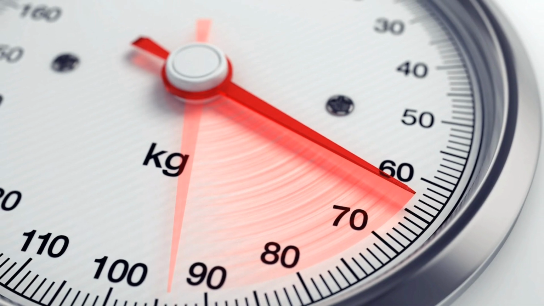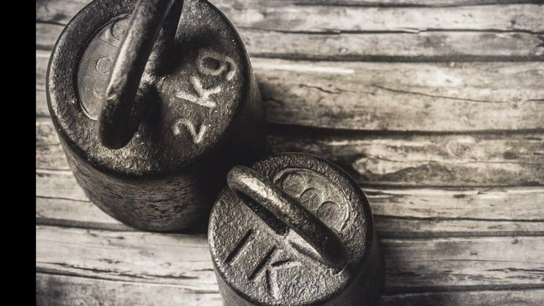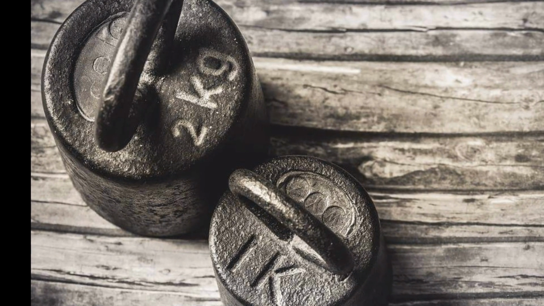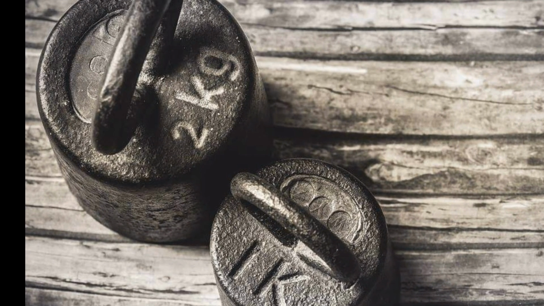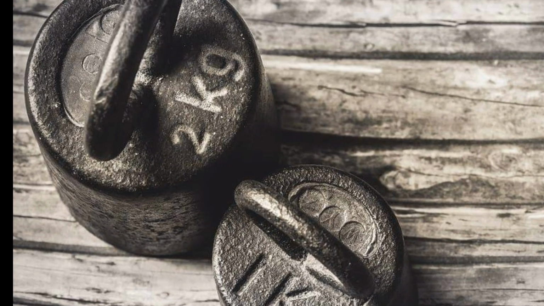Your mass is the same no matter where you go in the universe. Your weight, on the other hand, changes from place to place. Mass is measured in kilograms, even though we usually talk about weight in kilograms. Strictly speaking, it should be measured in newtons, the units of force.